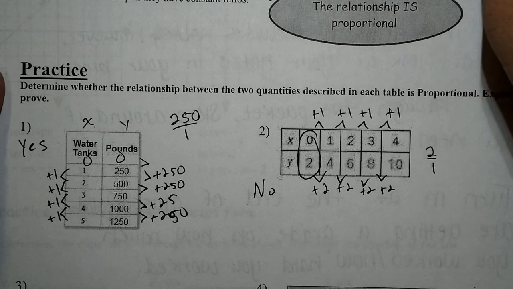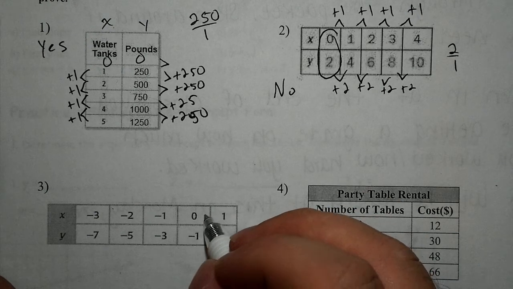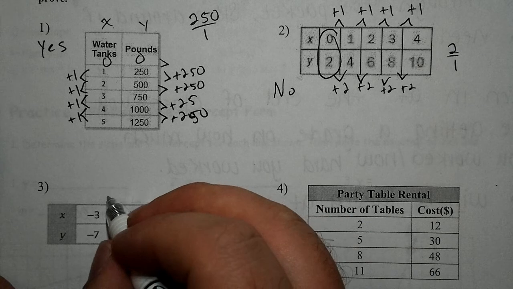Let's look at table number 3. Now I see a dead giveaway. I see a value of 0 for x, and the y value is not 0. So this one is also no.